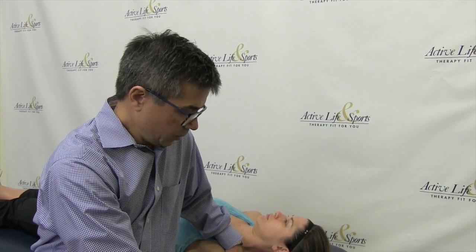The test is positive if side bend away from the affected limb increases symptoms, if there's a 10-degree difference or more between the affected side and the unaffected side, or if extremity symptoms are reproduced by the test.